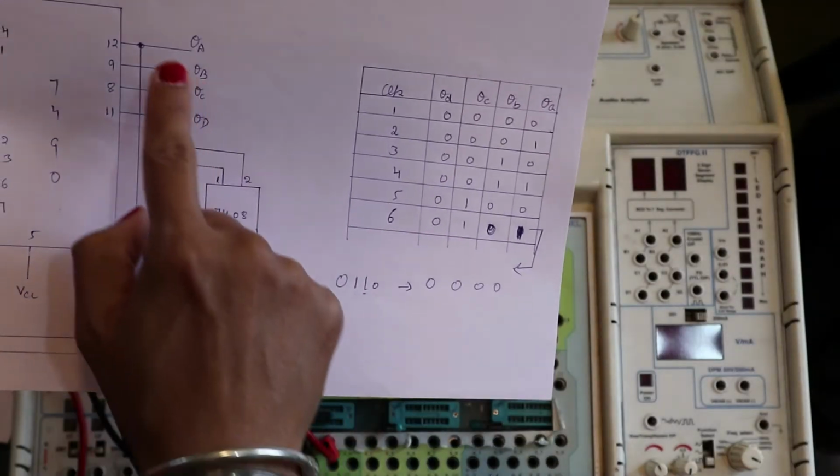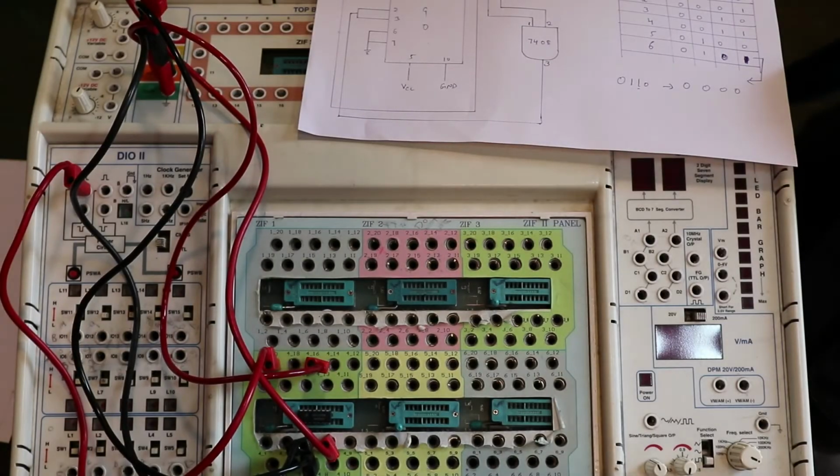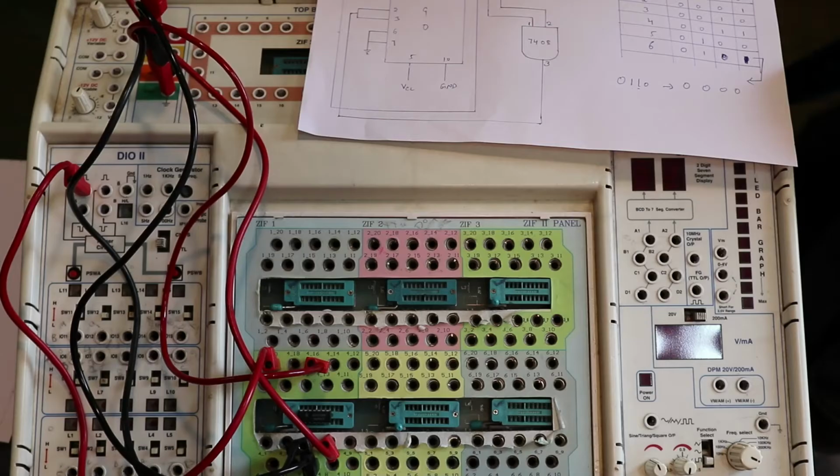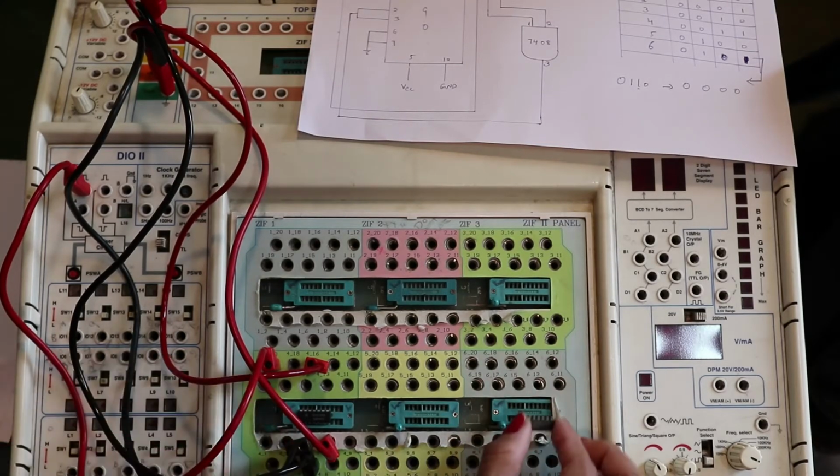Now we need to join the second IC, that is 7408. So we need to connect that.